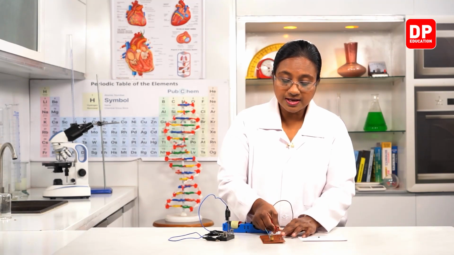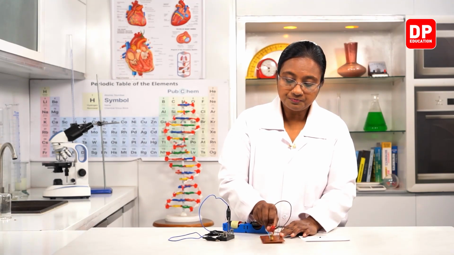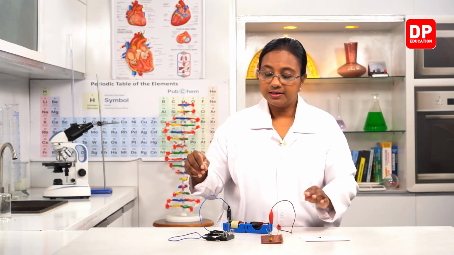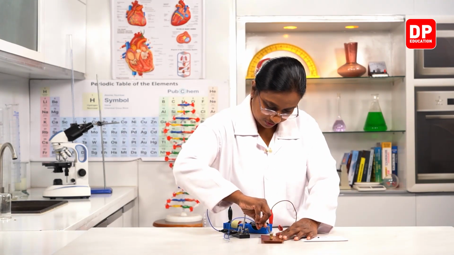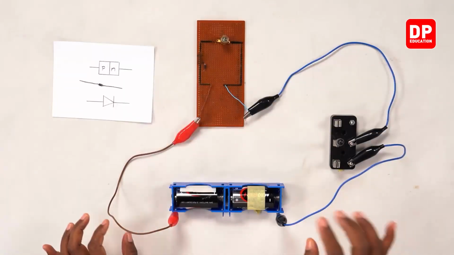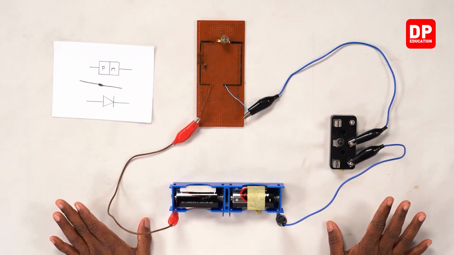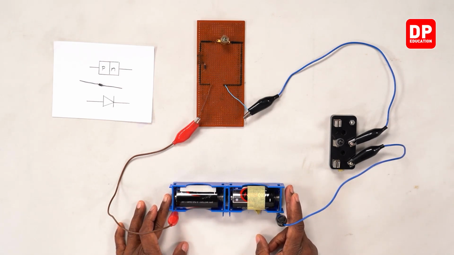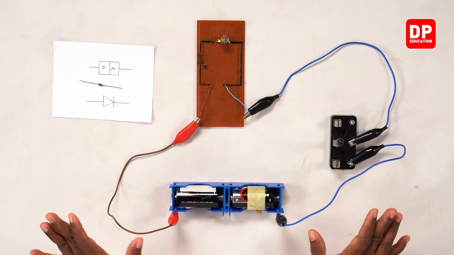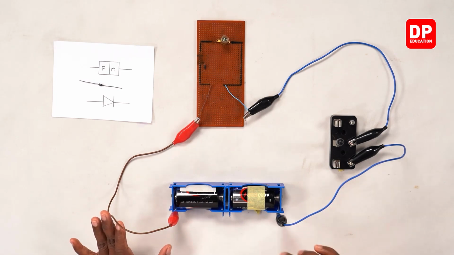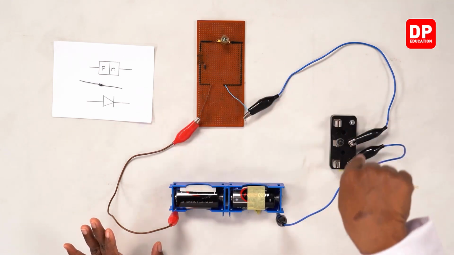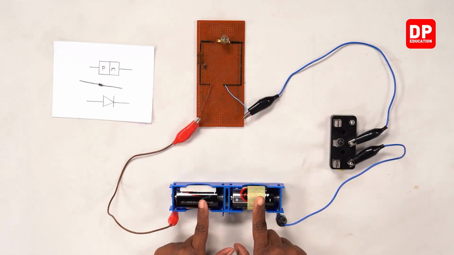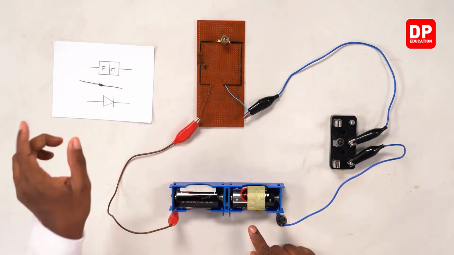So what I will do is connect this to the brown color terminal and this to the blue color terminal. Okay, so now I have connected the circuit. You all can see, students, I have two batteries, so there is a potential difference of 3 volts provided to the circuit. Then I have the switch here. Then the conducting wires are connected. Starting from the batteries, the potential difference is supplied. Then here you can see this is the diode.